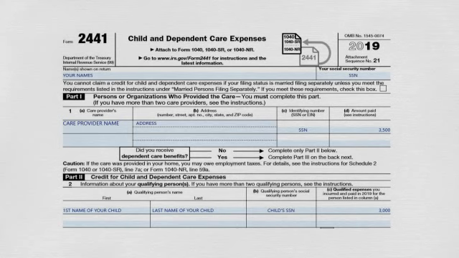In the example for this video, you took your son to a child care provider's home. Put their name and address on line 1. In box C, if they have an EIN, put that, otherwise put their social security number. Depending on how they structured their business will determine on whether they have an EIN. In box D, put the amount that you paid. In this example, it is $3,500.